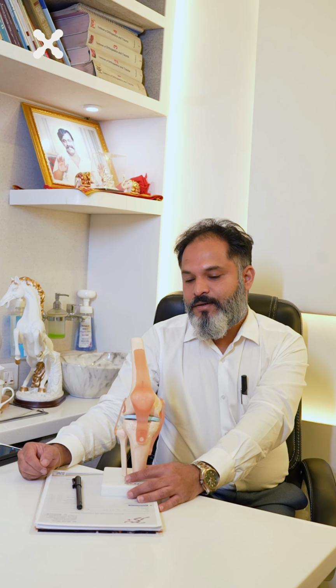The patient requires physiotherapy after surgery, and till now I have operated on approximately 4,000 to 5,000 ACL reconstructions and meniscus repair surgeries.